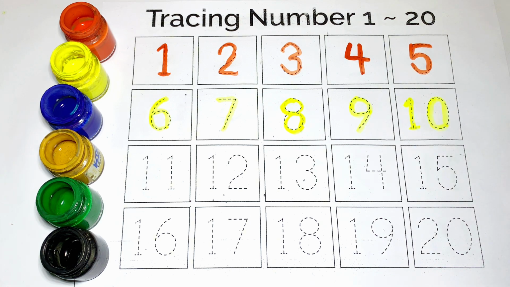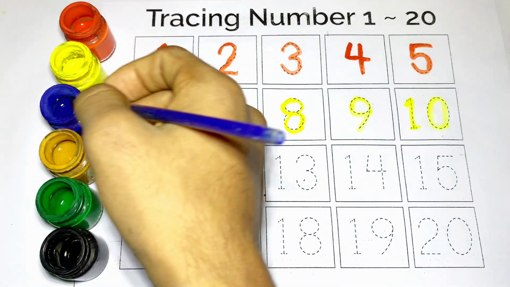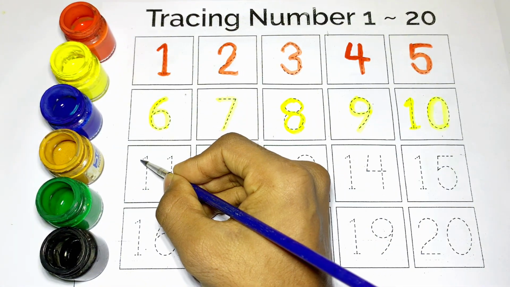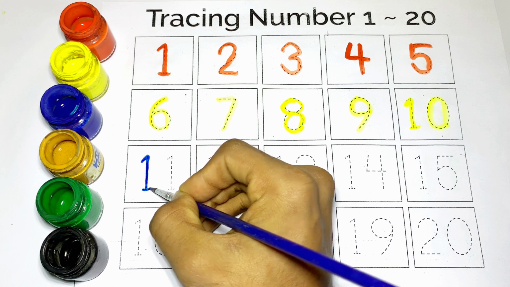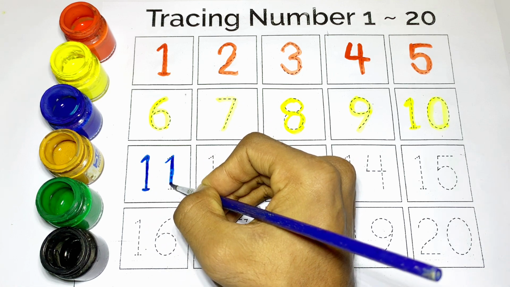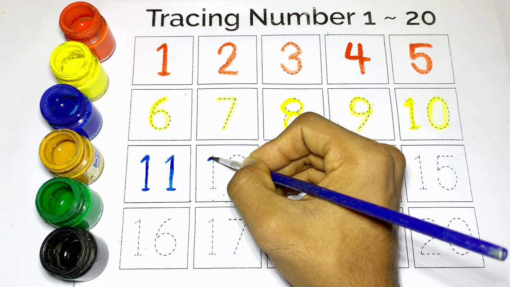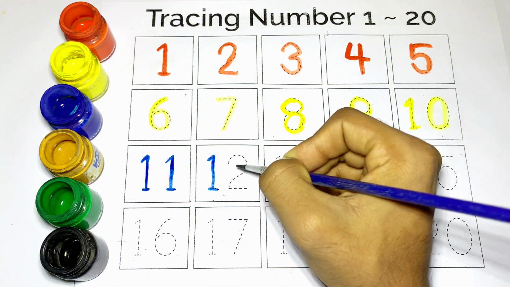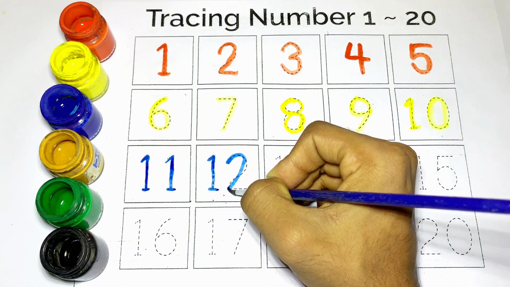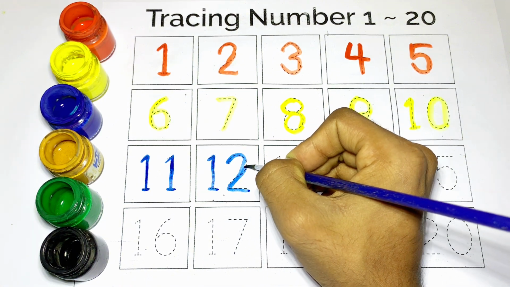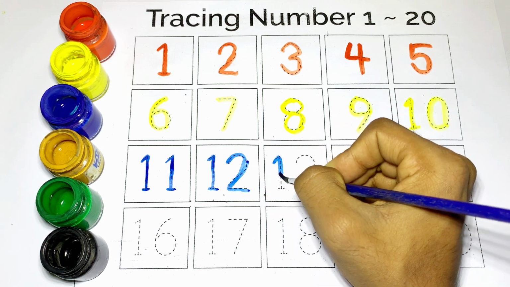Kids, now draw 11. The numbers of 11, and use blue color. Blue color. 12. The numbers of 12. 13.